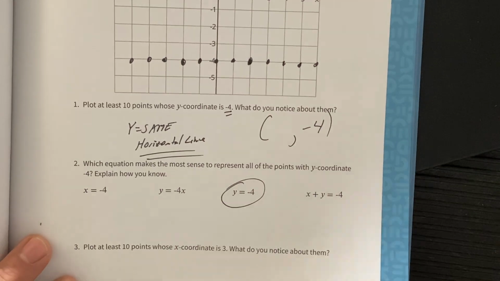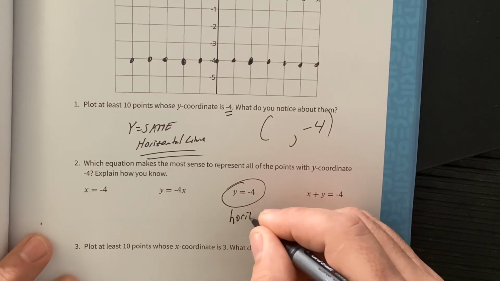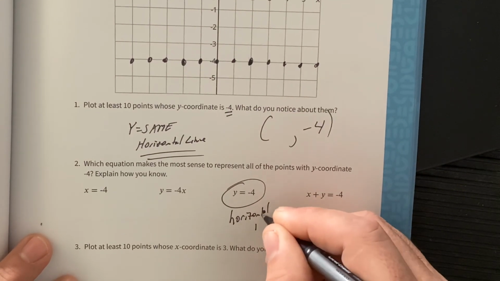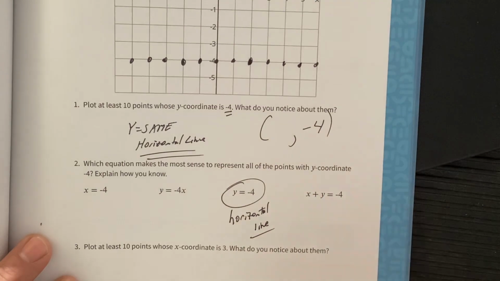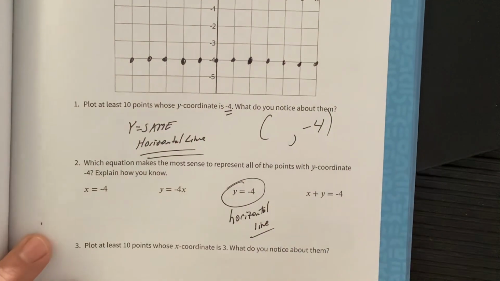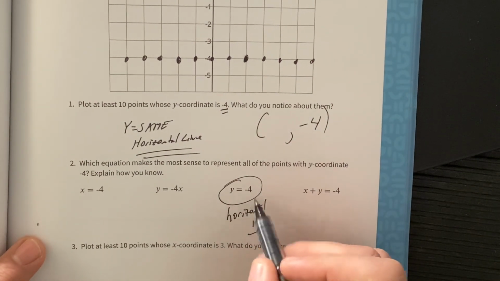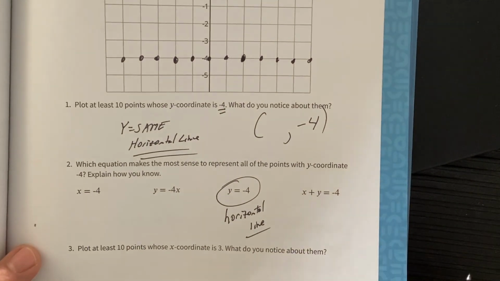So anytime you see that, no x, it's just going to be y equals, it will always be a horizontal line. If it says y equals 4, there'll be a horizontal line at 4. If it says y equals 1, there'll be a horizontal line at 1. Only when it's no x, just a number, always the case.